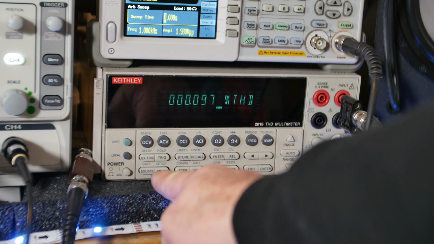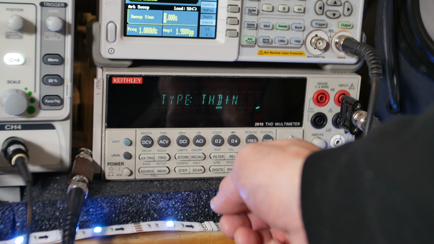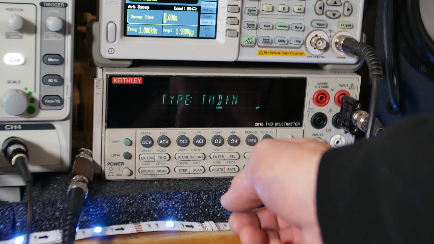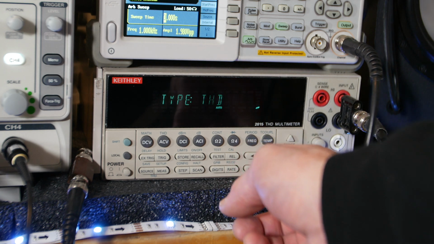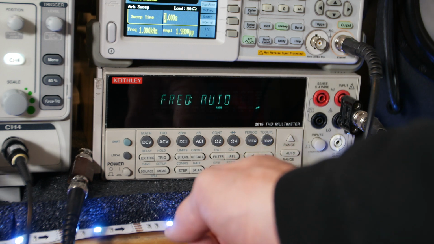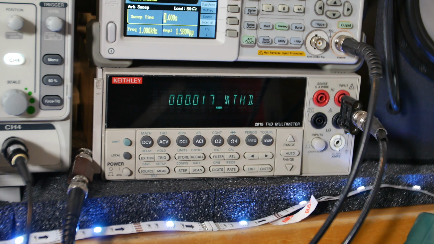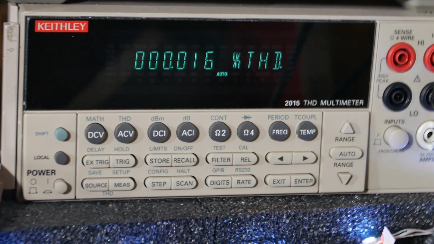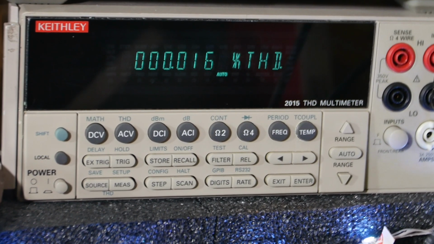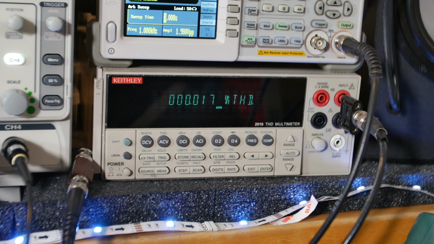So now if I go back to just THD, which I think it was nice to see the noise in there, but okay, now let's just do that and then exit out of that. Now it's 0.01. So there's some harmonics in there giving about 0.01, and then there's a little bit of extra noise in there that bumped it up a little bit.